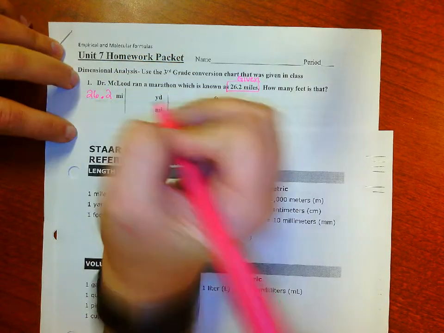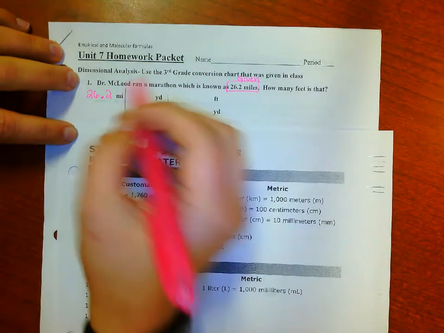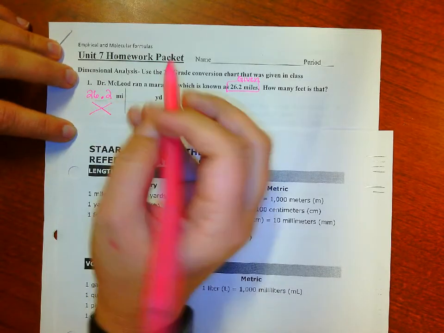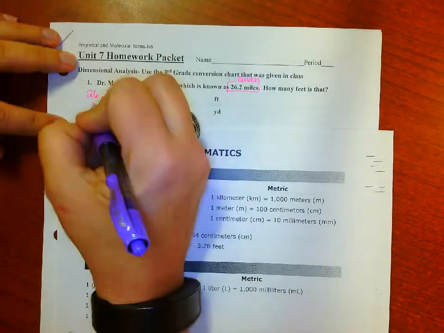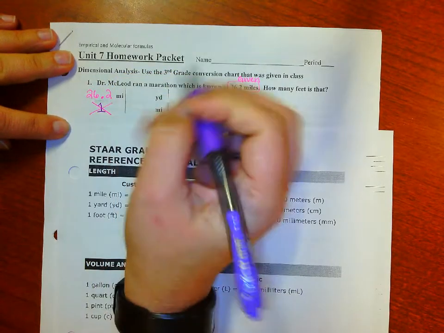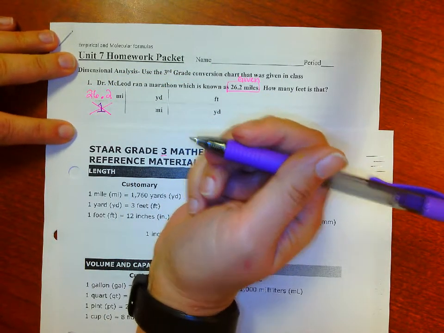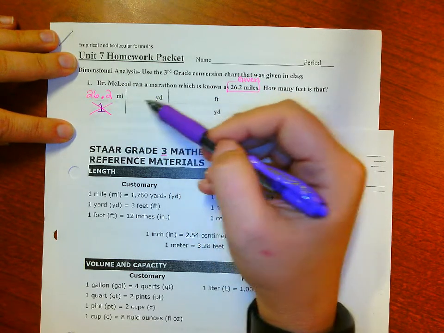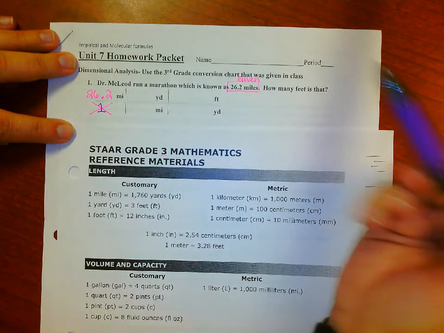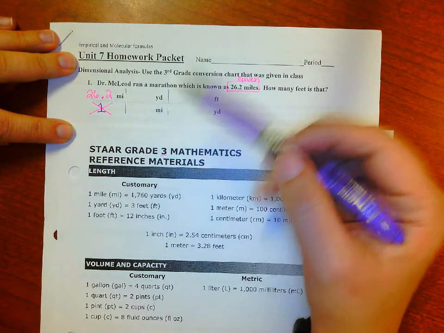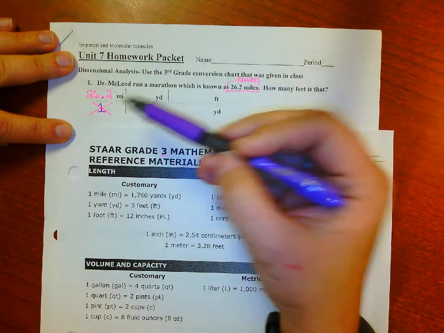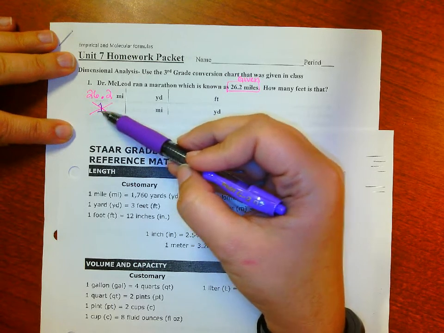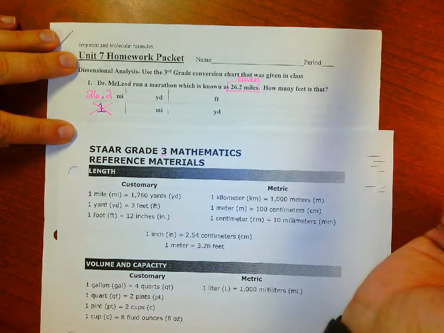26.2 miles. Now, some teachers will tell you you can leave this blank, some teachers will tell you you can put an X, and some teachers tell you you can put a 1 underneath here. All of those would essentially be the same thing. In physics, we might convert miles per hour to kilometers per hour, so you might use both sides. But for our purposes in chemistry, this will always be blank, X'd out, or a number 1. It does not affect your problem.